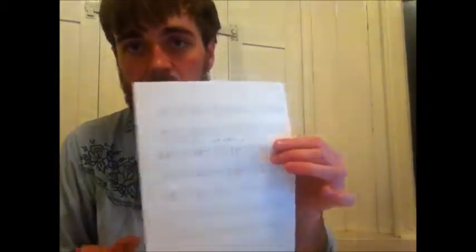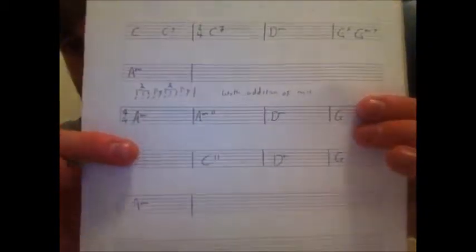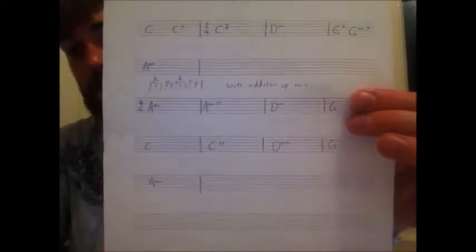Final example, where we're adding the minor 11, which is here. Guess what we're going to do now? You guessed it. We come back to here and we find the minor 11 shape, which is just here.